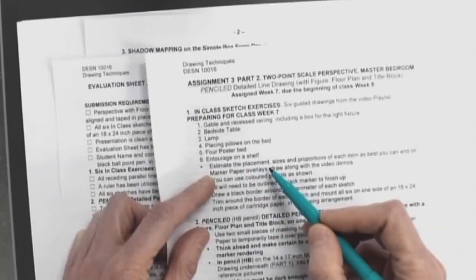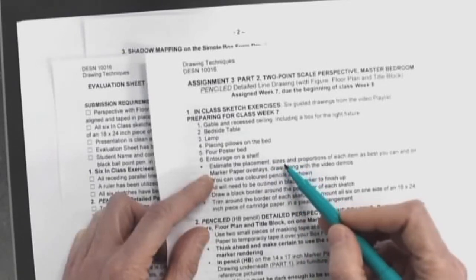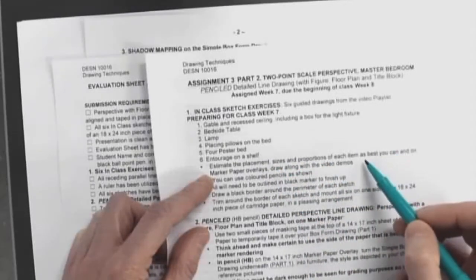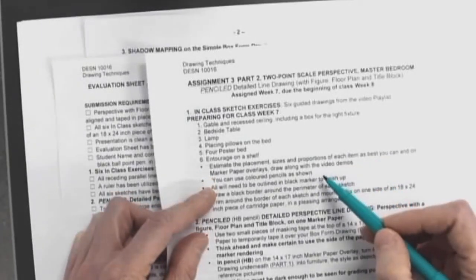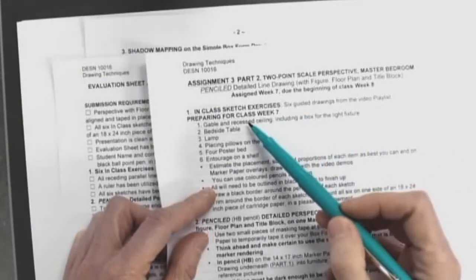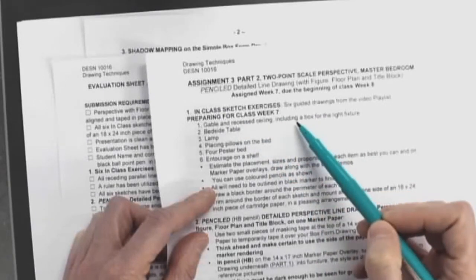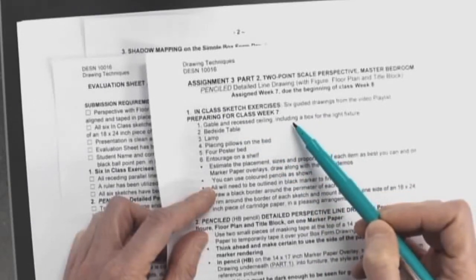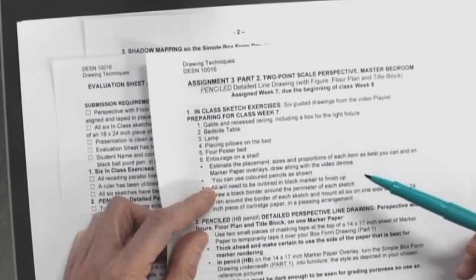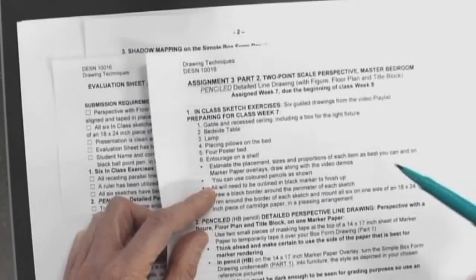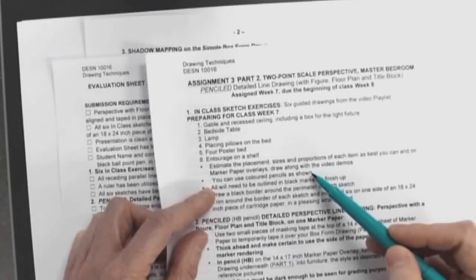Now, you're not going to get the sizes exactly the same as mine, but you can just estimate looking at what I'm showing you there and try to get the best size and proportion that you can on your marker paper overlays. And you're just doing 1 sketch per box. So don't try to do them all at once on 1 page. The gable and the recessed ceiling I did on 1 go, even though they could never exist together in life. I put them together just so you'd only have 1 box for the light to draw.